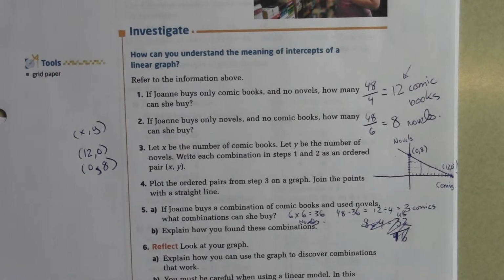Yeah. All right, AJ, would it matter if you put the comic books on the y-axis and the novels on the x-axis? No, you'd get the same answers, yeah. Okay? The graph would look a little different, but all the points on the line would give you the same results, okay? All right. Explain how you found these combinations.